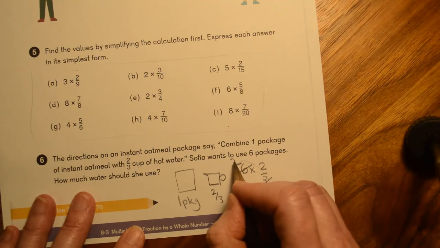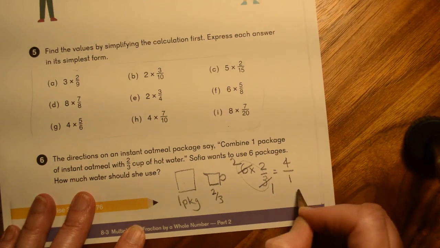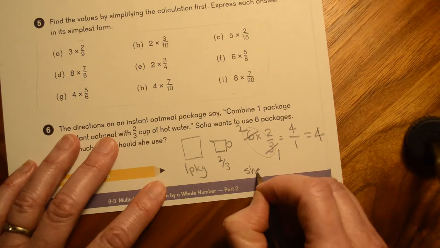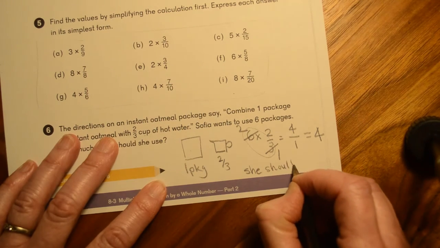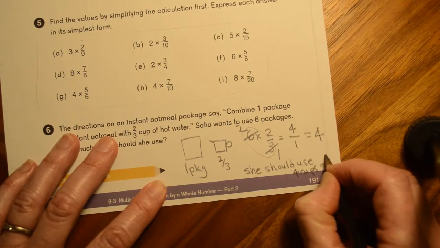Now I'm just going to multiply across. 2 times 2 is 4. And then there's only a 1 left here, so it's 4 over 1, which is 4. So she should use 4 cups of water.